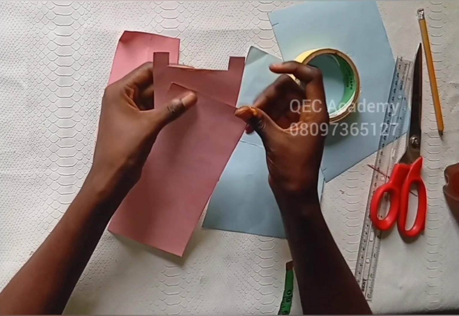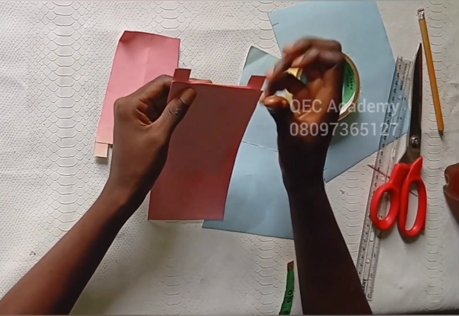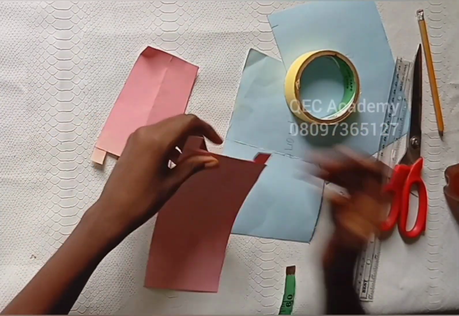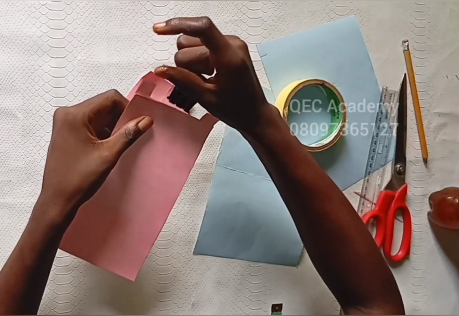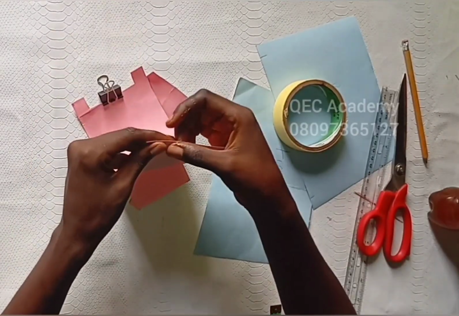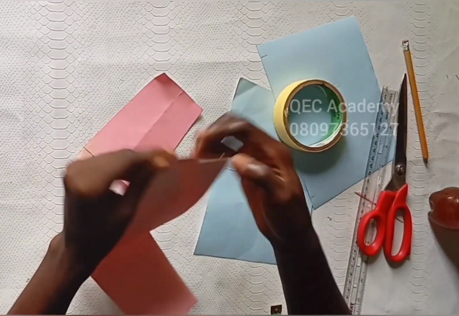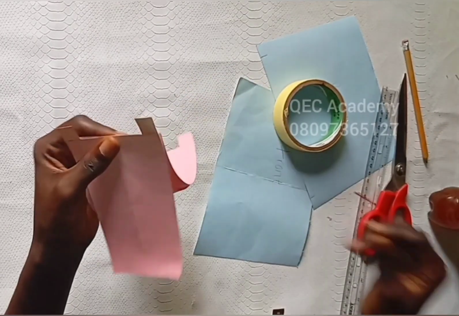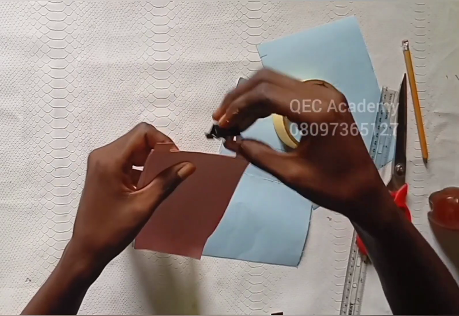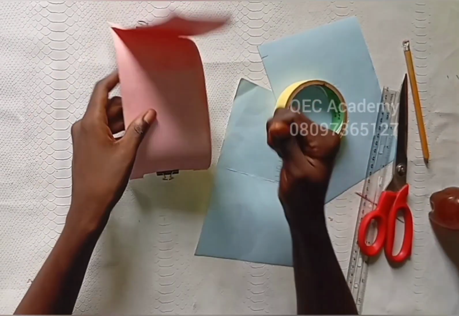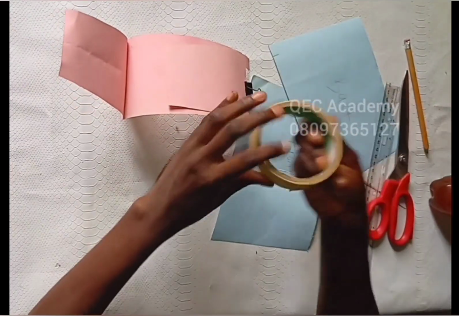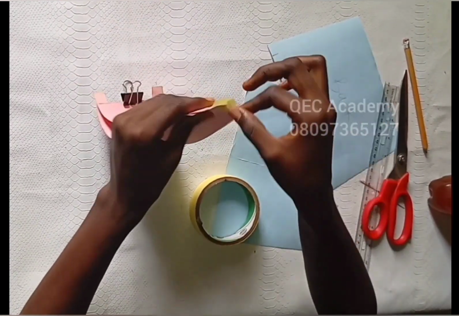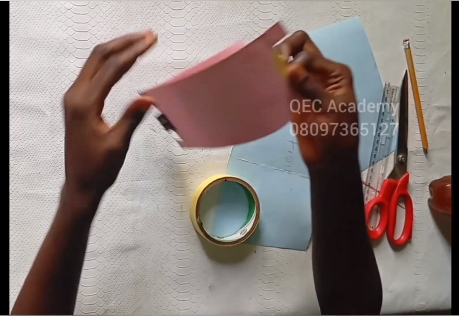Just make sure you're able to hold it together. You're going to join this part of the side to this bottom part, and then the other side, you do the same. You let it stay for a while. You can hold it with your clip. So it happens like this. You can join it very well with our paper tape.